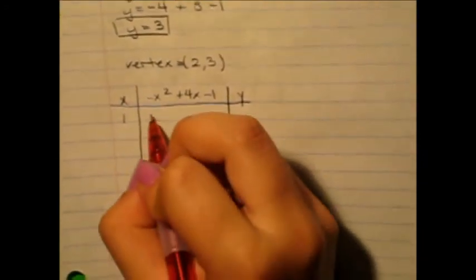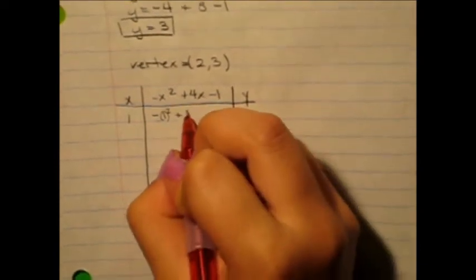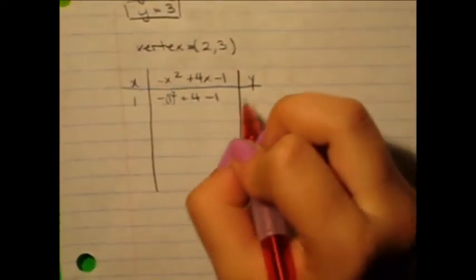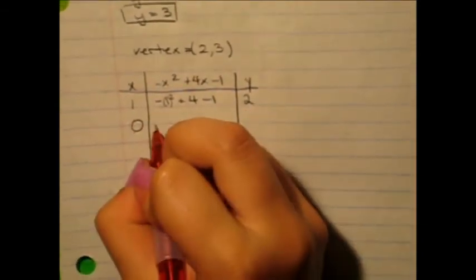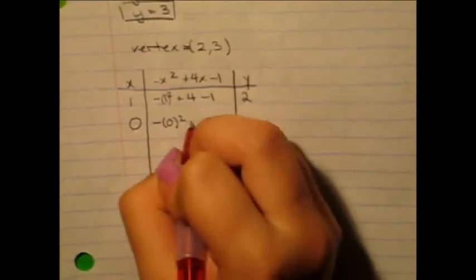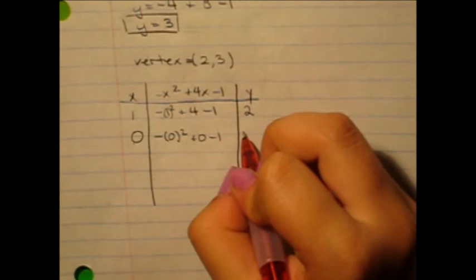So it's negative 1 squared plus 4 minus 1, which equals 2. Then 0, negative 0 squared plus 0 minus 1 equals negative 1.